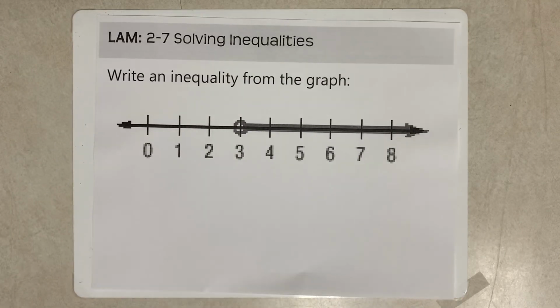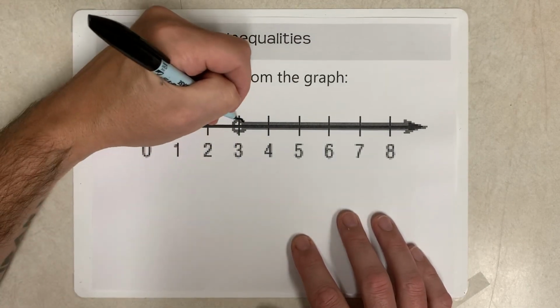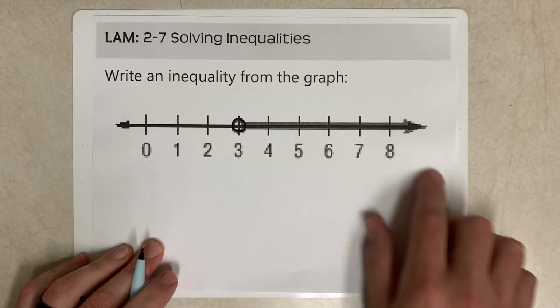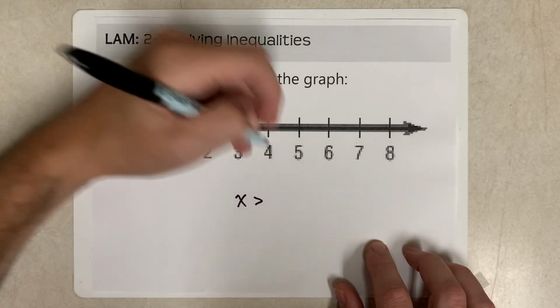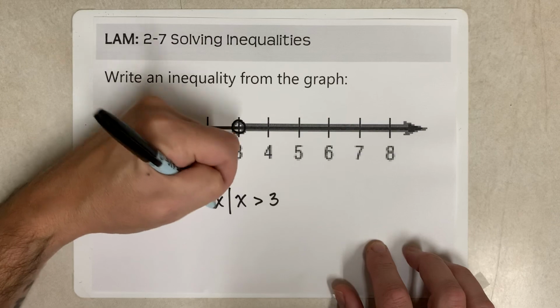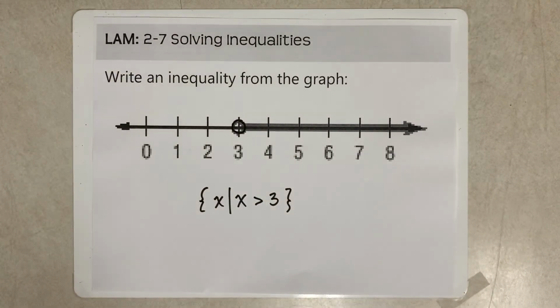And then we have an open circle, which is what this is supposed to be. Open circle from 3 on up. x strictly greater than 3. And then we're going to turn that into set builder. Curly bracket, curly bracket. And that's it for solving inequalities.